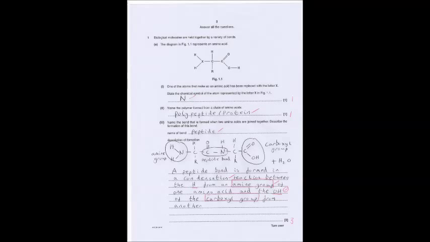Name the polymer formed from a chain of amino acids: polypeptide or protein. Name the bond that is formed when two amino acids are joined together. Describe the formation of this bond. It's a peptide bond. You can get all the marks with the drawing like I've done, or a peptide bond is formed in a condensation reaction between the H from the amine group of one amino acid and the OH of the carboxyl group from another. You get 1 mark for saying the amine group of one amino acid and the carboxyl group from another, and you get another mark for saying the H and the OH.